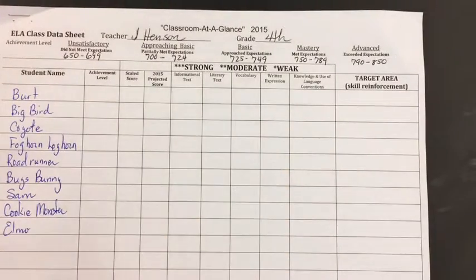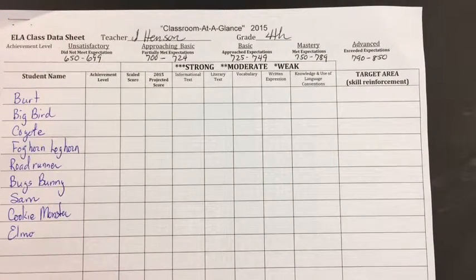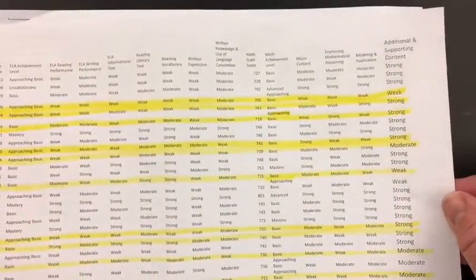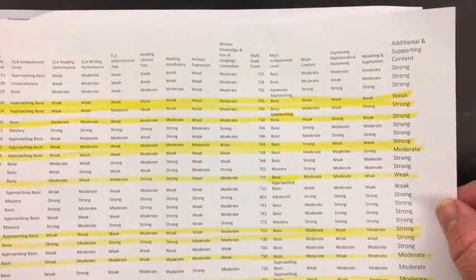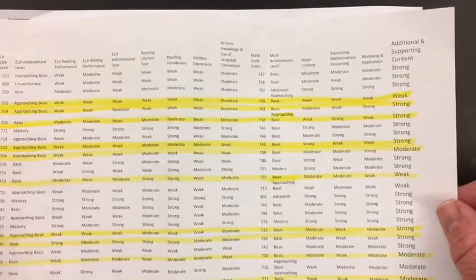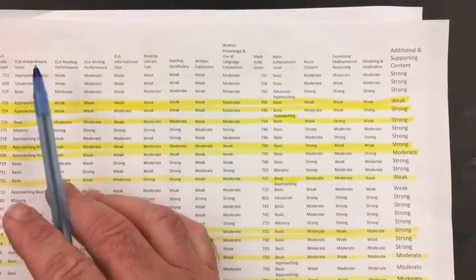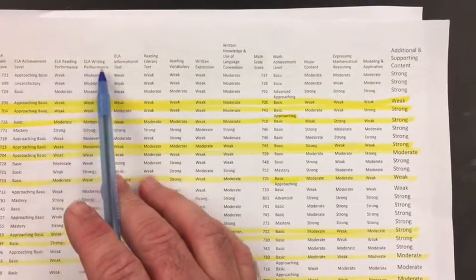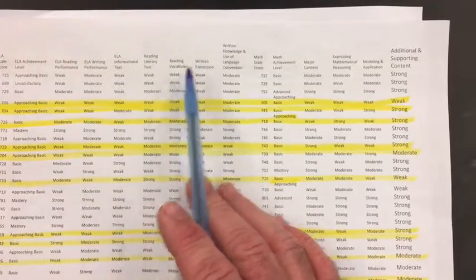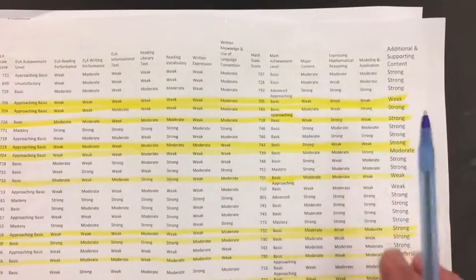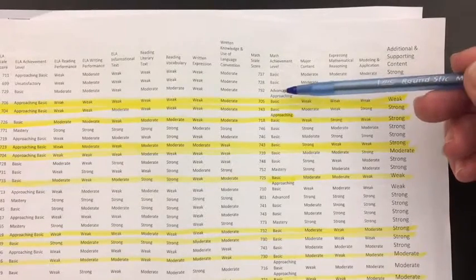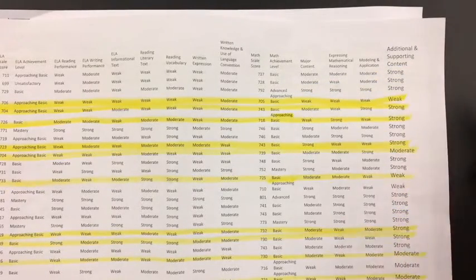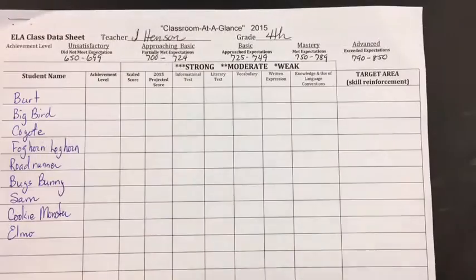Now, of course, I have made-up names, and I'm going to use some made-up scores. But what you're going to have to do is check with your principal or whoever is the keeper of the scores and get something that looks like a sheet like this. I have the names off to the side so you can't see, but your scores are going to be in ELA, and it's going to break it down to the different subcategories. And then math will be on the right-hand side of this spreadsheet, and you're going to be listing kids as weak, strong, or moderate. So let's take a look at our scores.